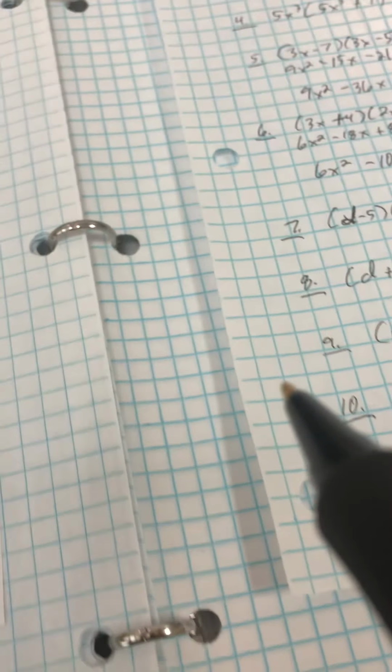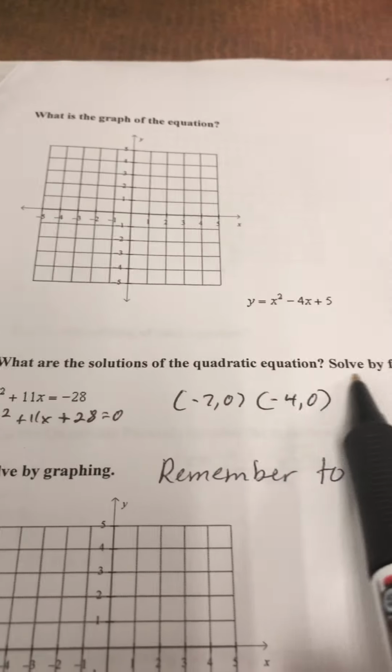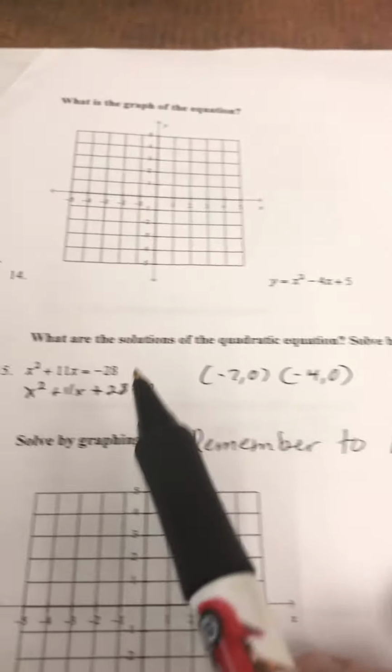And then let's jump on down to 15. So 15, what are the solutions of the quadratic equation? Solved by factoring or the quadratic formula.